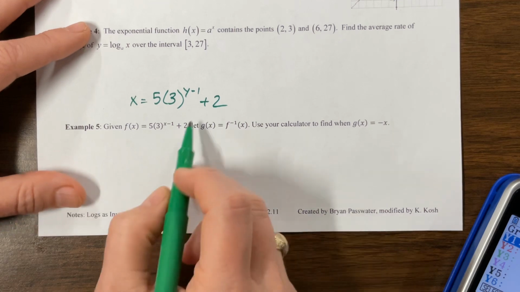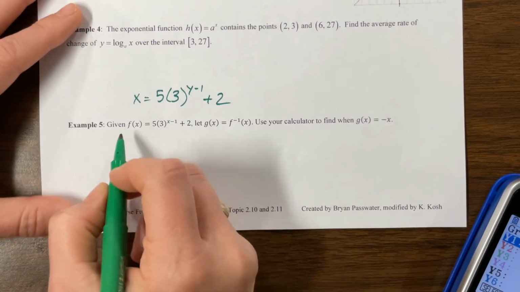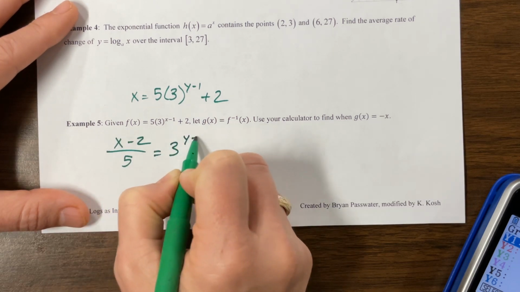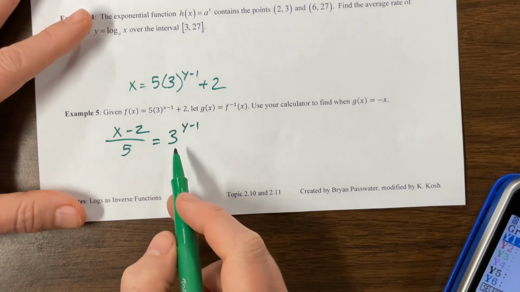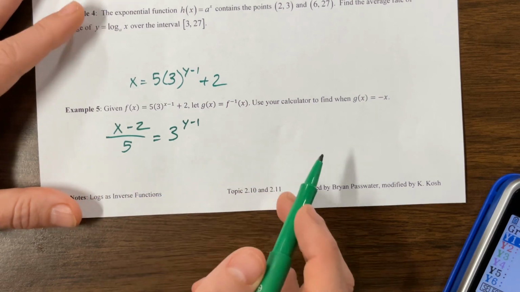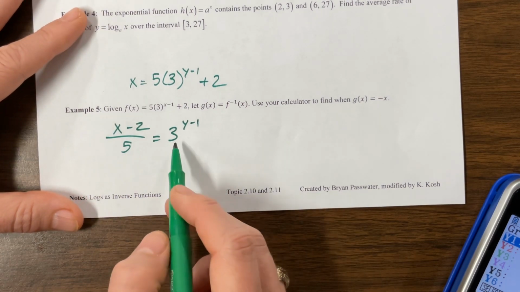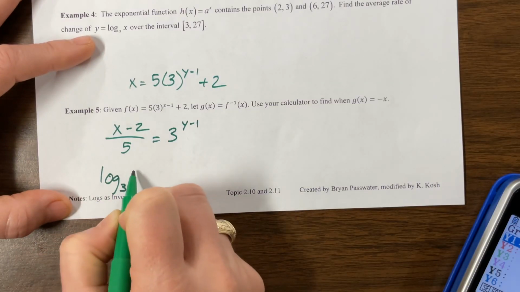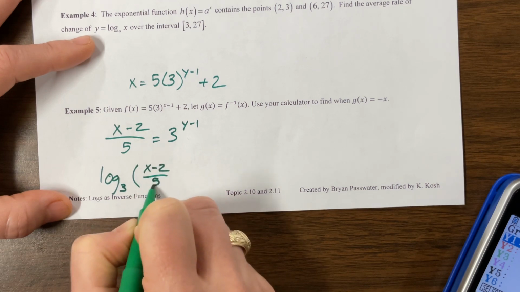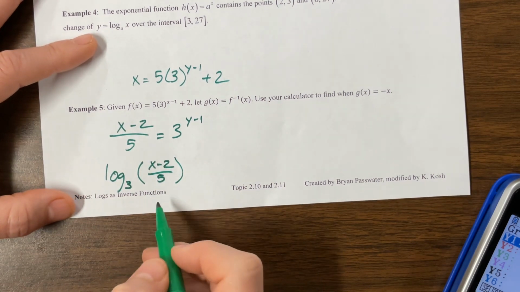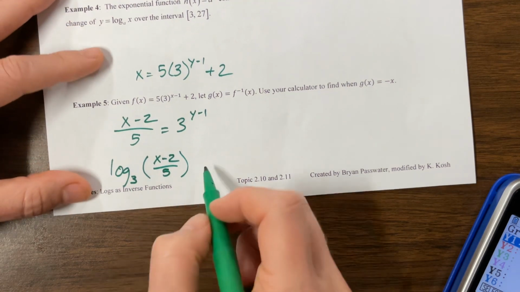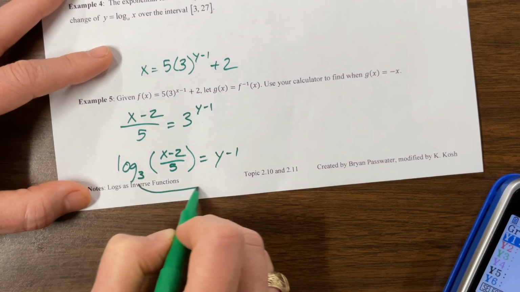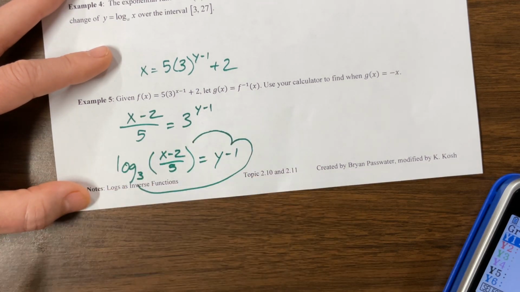From here, I've switched my x and my y, and then I end up with x minus 2, and then I can divide away the 5. This would be equal to 3 to the y minus 1. From here, I can either think of taking log base 3 of both sides, or I can think of this in exponential form. Here's the base. So we have log base 3 of what? Of this x minus 2 over 5. Since it's a fraction, I didn't need the parentheses, but I was on a roll and I wrote them. And that would equal y minus 1. So we check by doing I heart logs: 3 to the y minus 1 equals that, and that was what we started with.